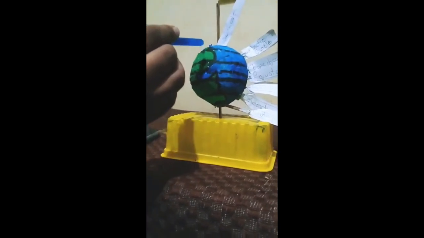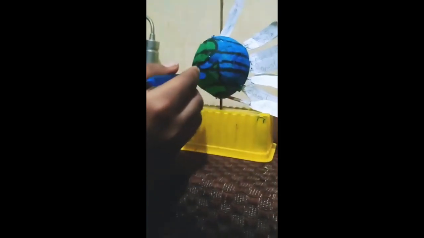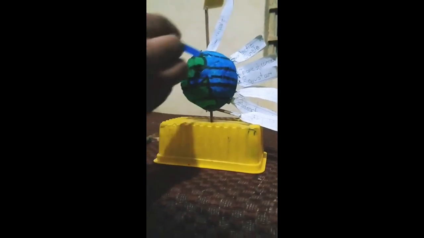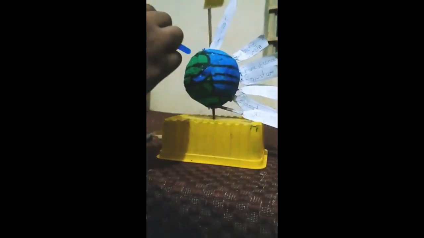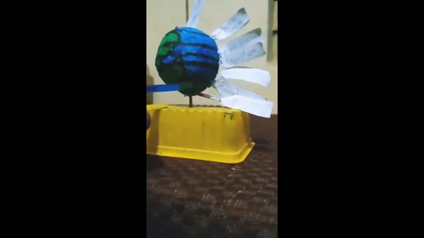Second, temperate zone. In north, Arctic Circle and Tropic of Cancer mark the limit of this zone, and in south, Tropic of Capricorn and Antarctic Circle mark the limit of this zone. Third, frigid zone. North Pole and Arctic Circle mark the limit of this zone, and in south, Antarctic Circle and South Pole mark the limit of this zone.